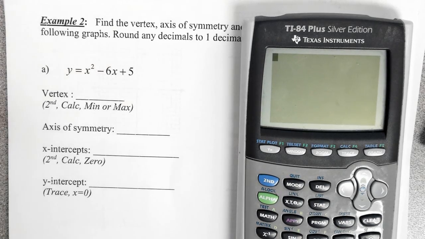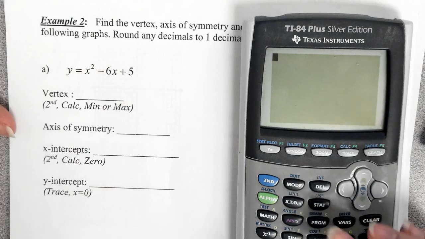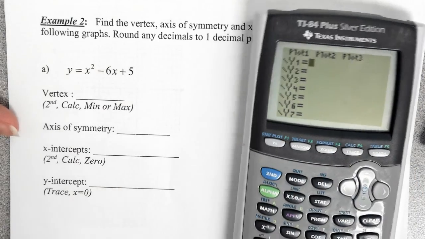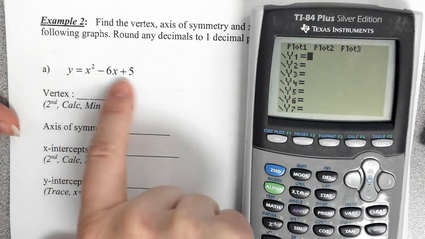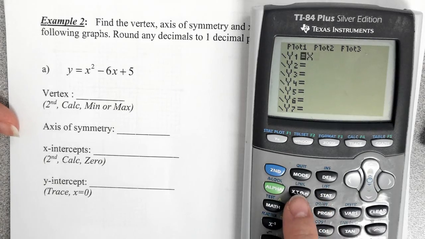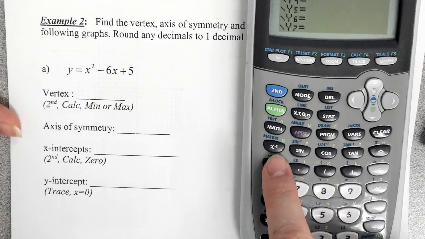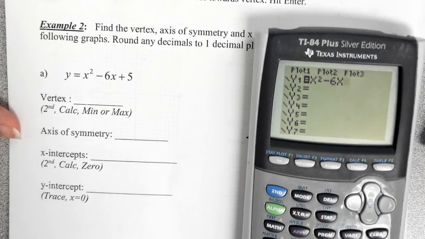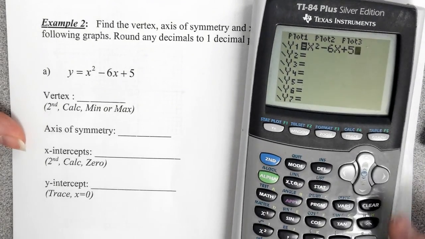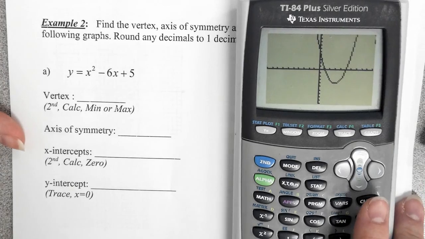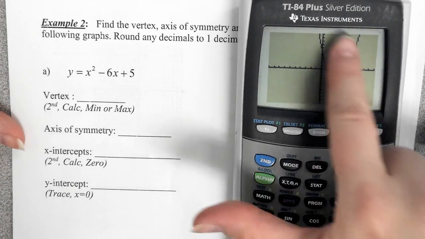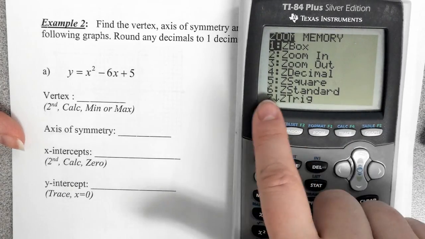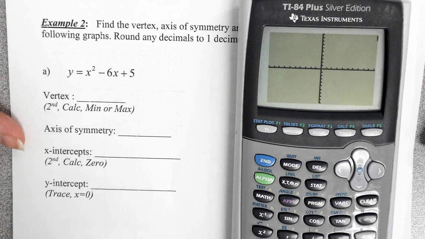So the first step to graph this equation and find the needed values is to hit the y equals button here and then enter the equation. X is next to your alpha, squared is right there, minus 6x plus 5. Then hit graph and you'll be able to see your parabola. If you want to adjust your window, the best window is zoom and then option 6 for a standard window.